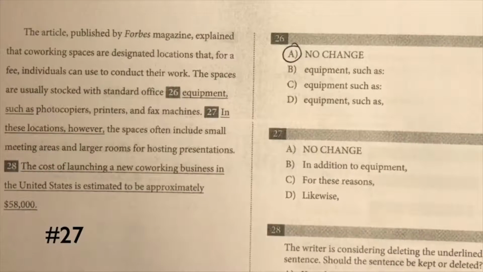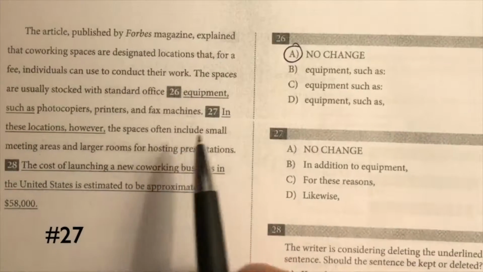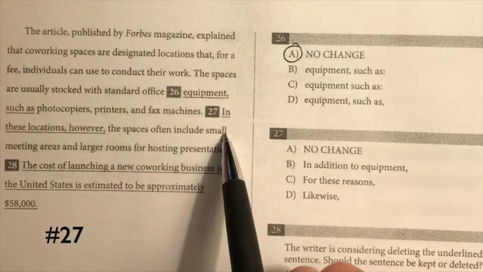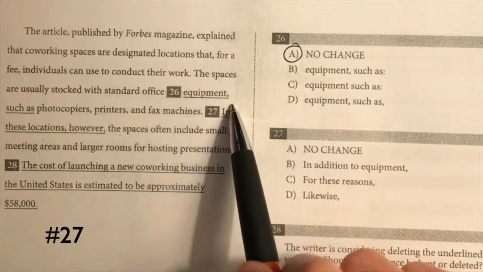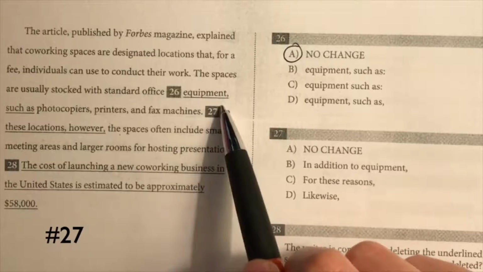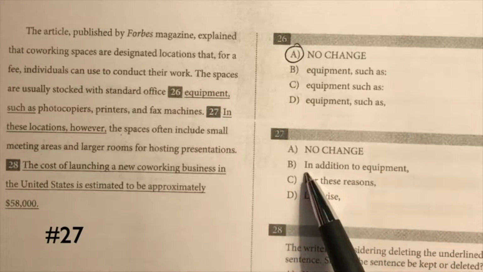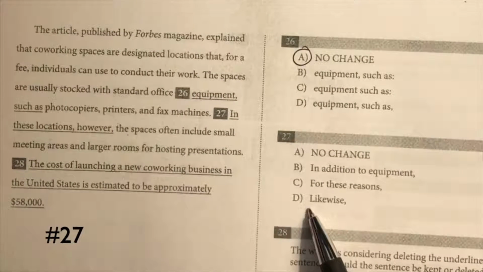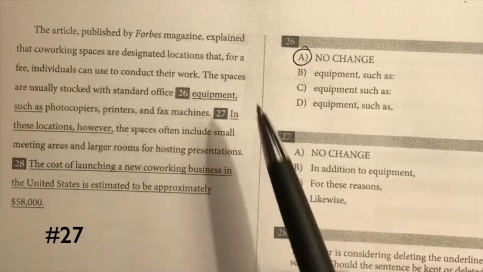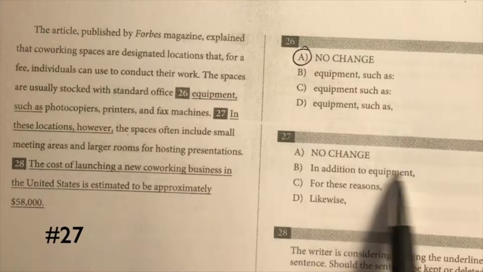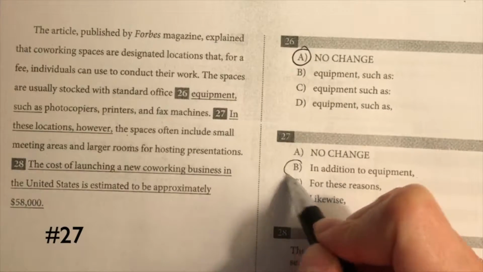Question 27 looks at: in these locations, however, the spaces often include small meeting areas and larger rooms for hosting presentations. It doesn't make sense for this "however" to be placed here, because this sentence is actually adding on to what we were talking about in the previous sentence about the equipment. It's not going against what we were talking about, so we would want something that's additive. Let's look through our answer choices: in addition to equipment, for these reasons, and likewise. If we're talking about adding on these features as well, then we want something similar to "in addition to the equipment," and that's answer choice B.